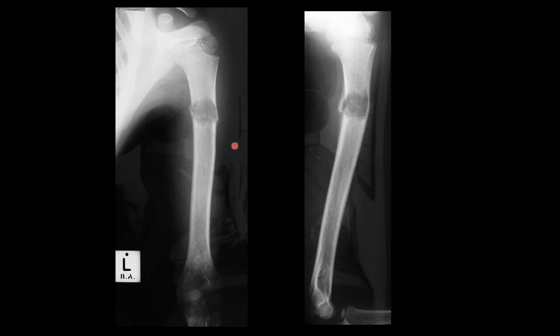And then signs of periosteal reaction. Posteriorly, we can see signs of healing or periosteal reaction over here. You can see the fracture that's occurred, and now there's some bone formation here as the periosteum is lifted up.